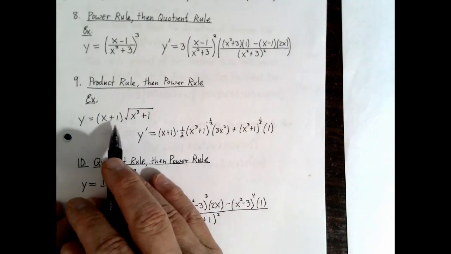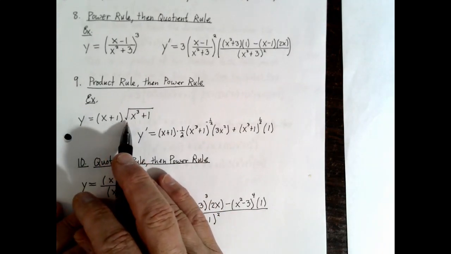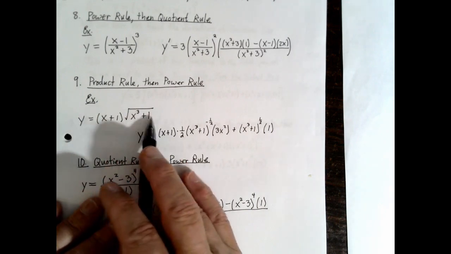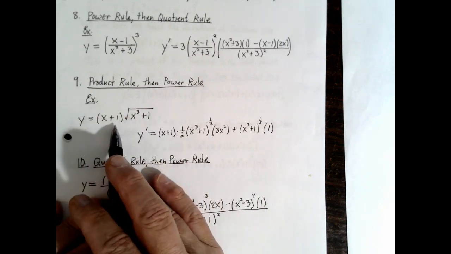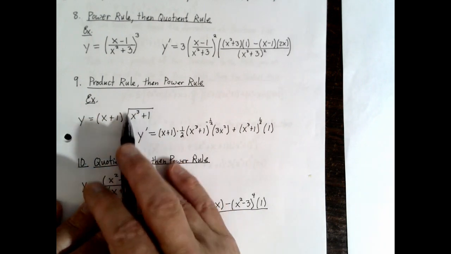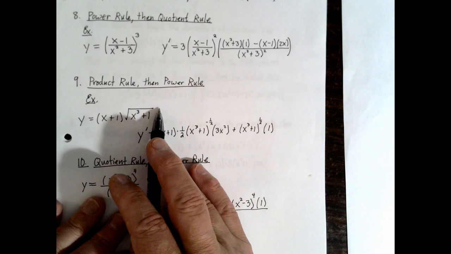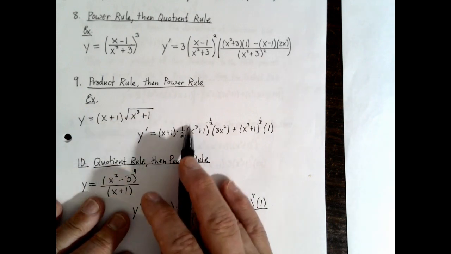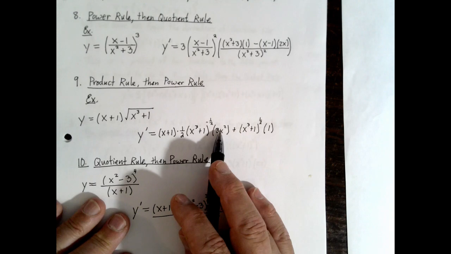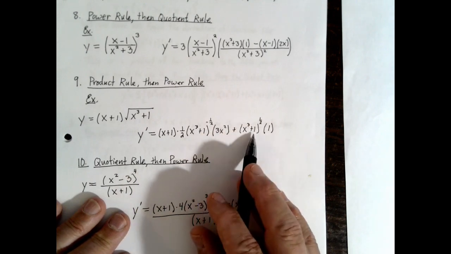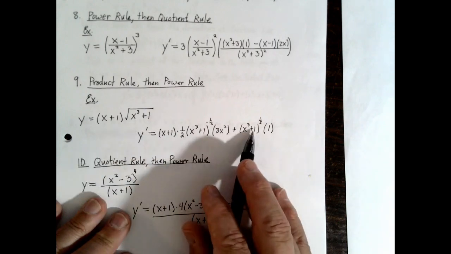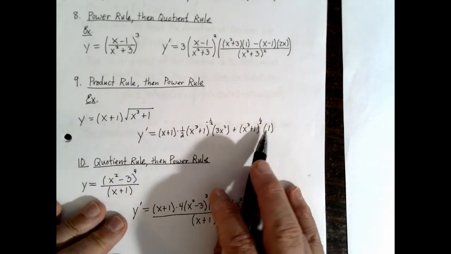So you've got 2 things that are multiplied together. So you got the first guy times derivative of the second, plus the second guy times derivative of the first. Well, the first is untouched. Derivative of the second, bring the 1/2 out front and subtract 1 from the exponent. But since you've got a function inside there, you've got to take the derivative of that. Now the second function is just this guy to the 1/2. It's unchanged even though it's a rewrite. Times derivative of the first, which is just 1.